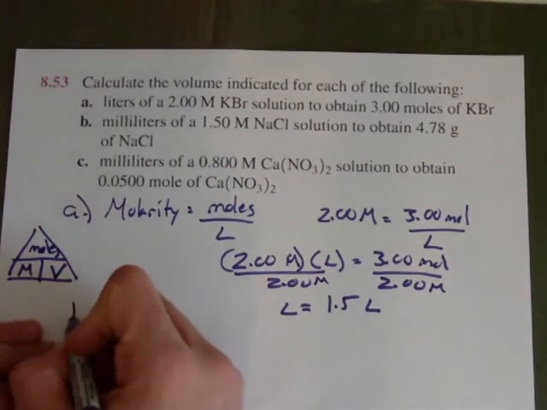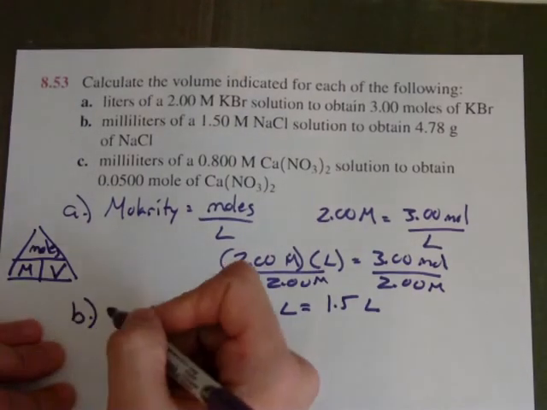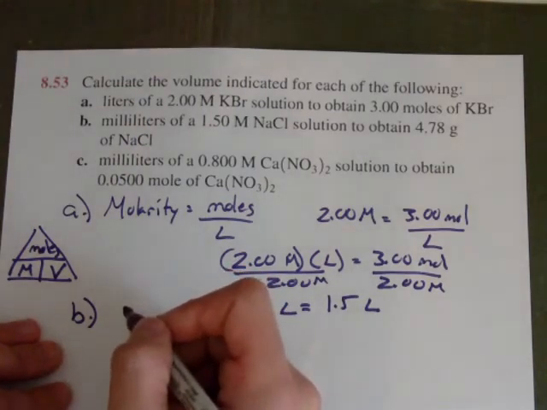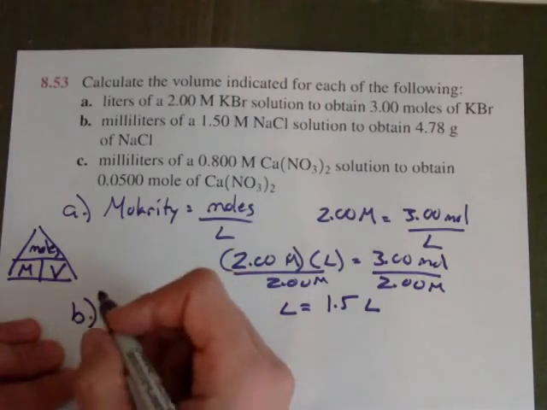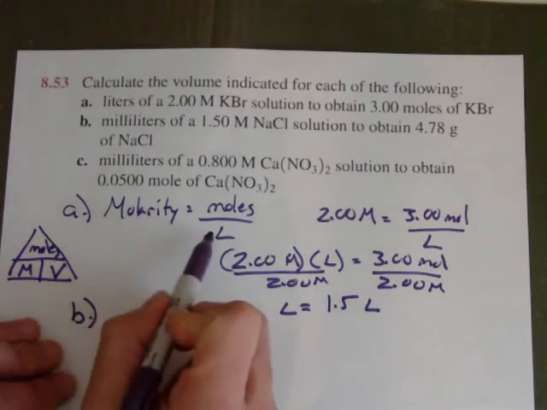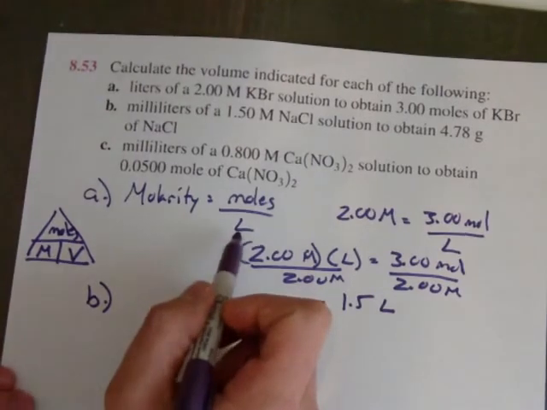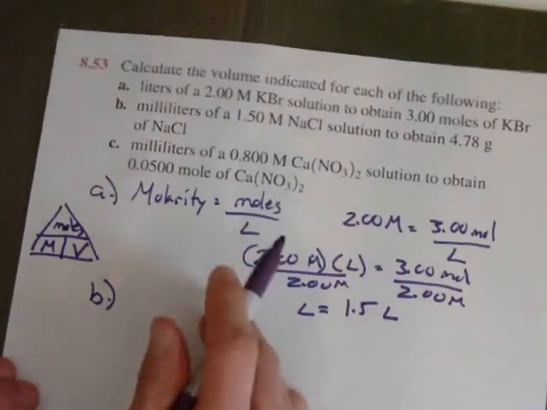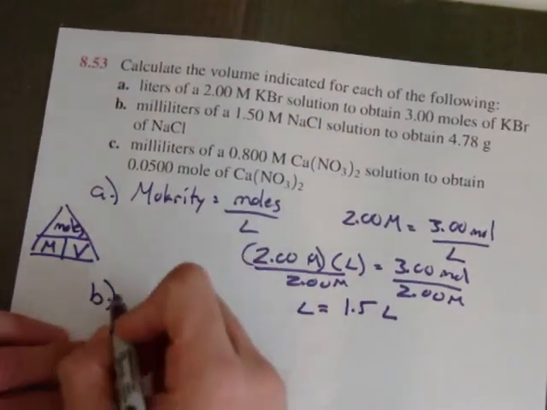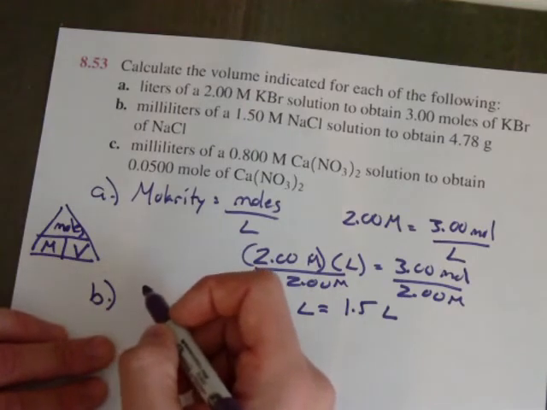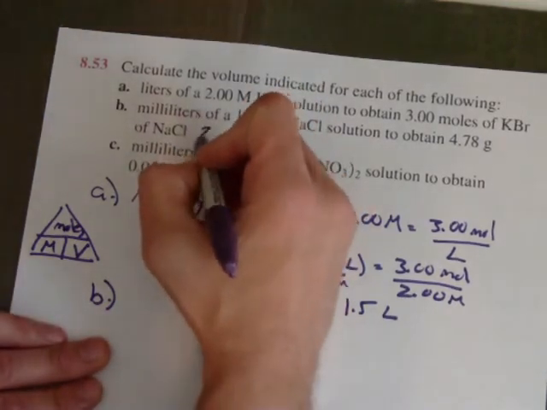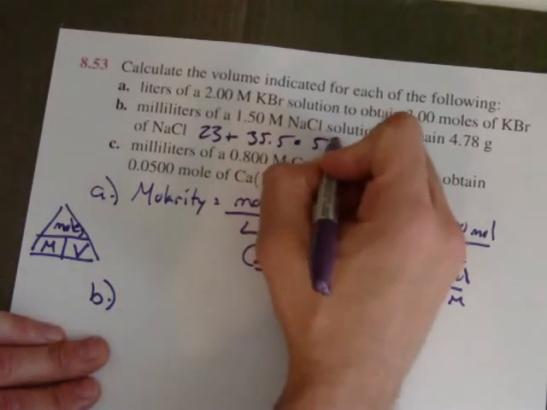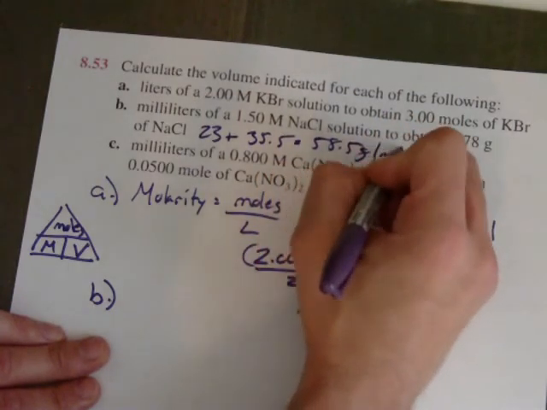And the next one we'll look at is B. B is asking how many milliliters of the solution we would need to have 4.78 grams of salt. In order to use the molarity equation, we need to convert grams to moles. So we need to solve for the molar mass of NaCl. Na is 23, Cl is 35.5, and we get 58.5 grams per mole.